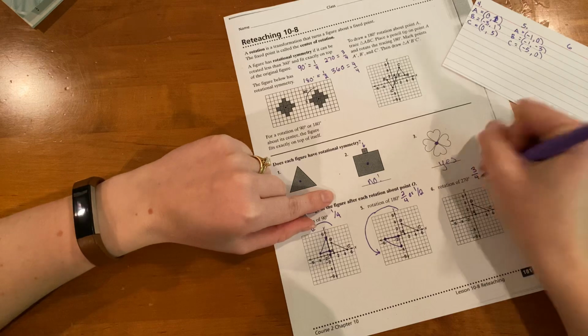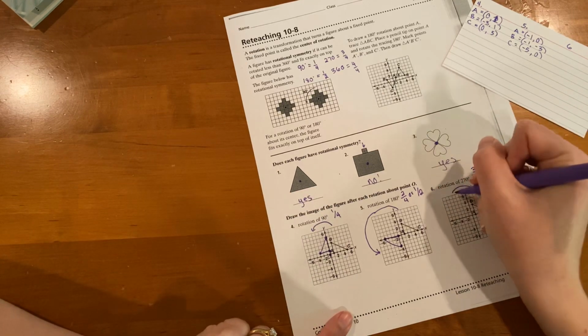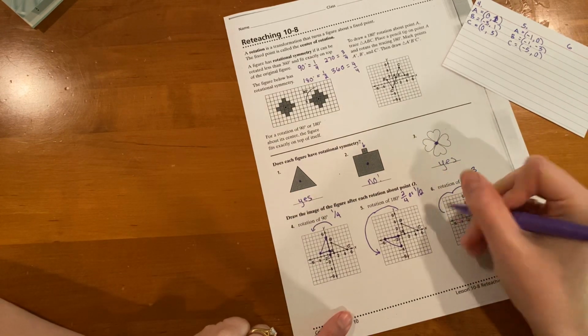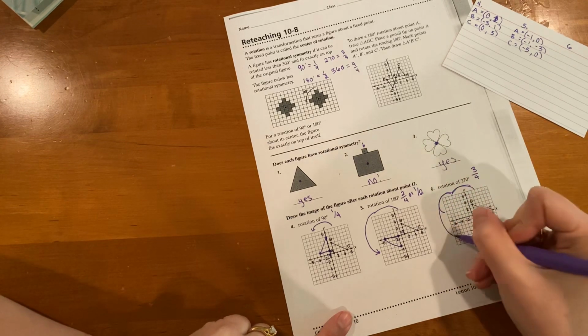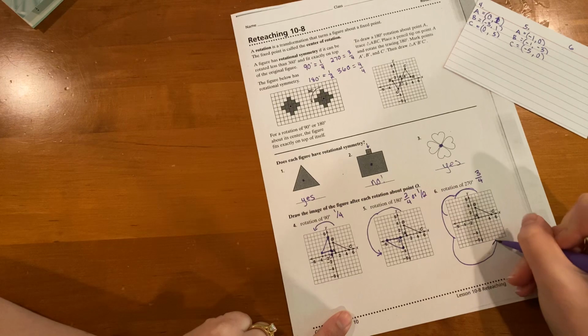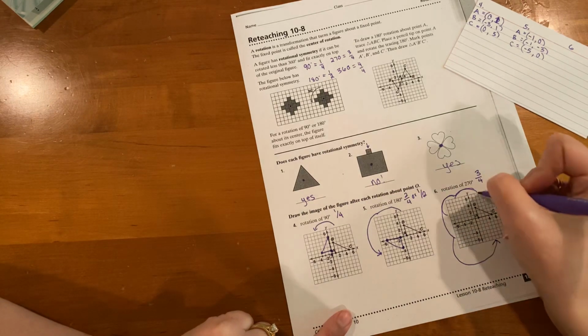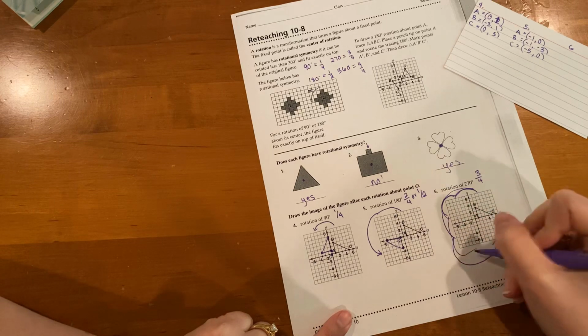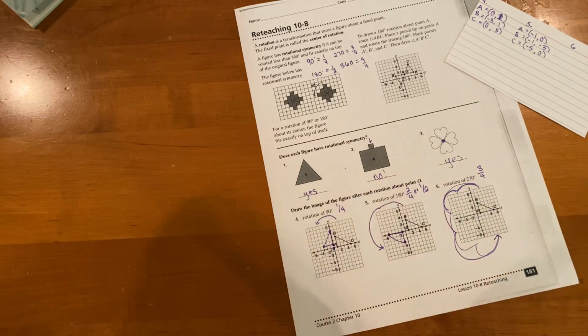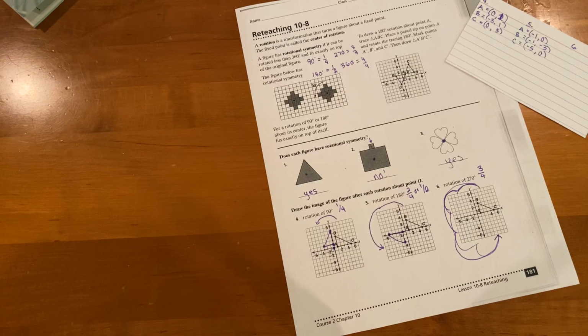So a 3/4 rotation. So 1, 2, 3. Our figure is going to go in there. Again, 1, 2, and then 3 into that third, or I guess it's technically your fourth quadrant.